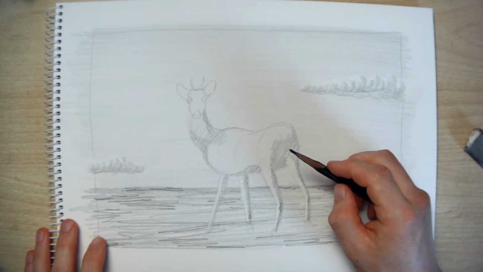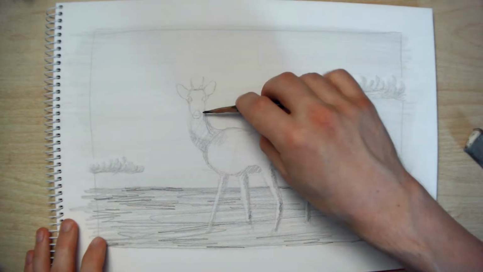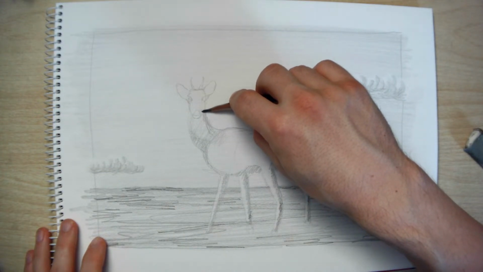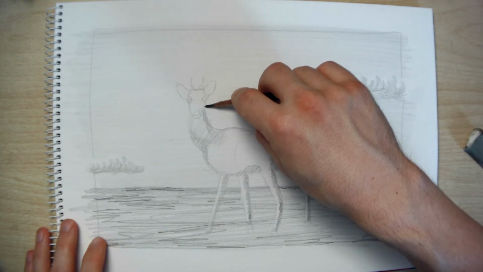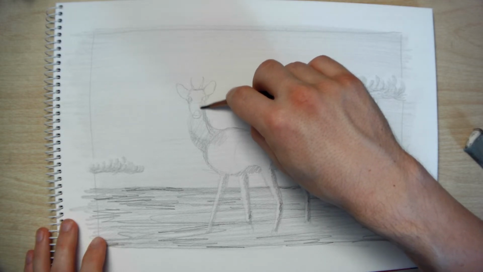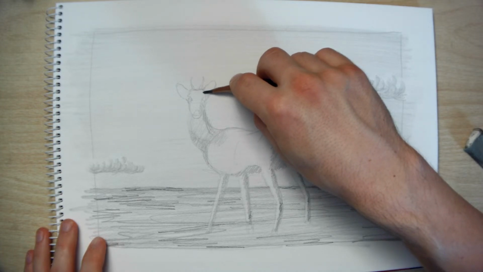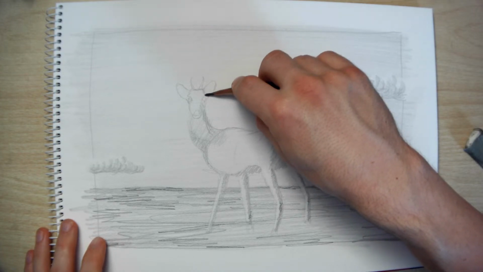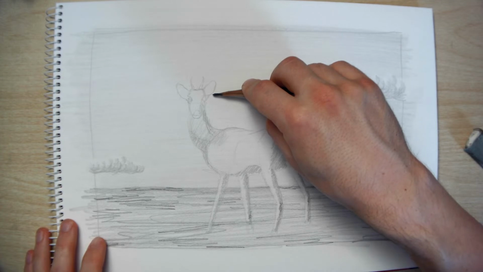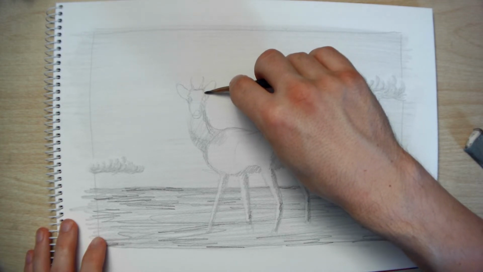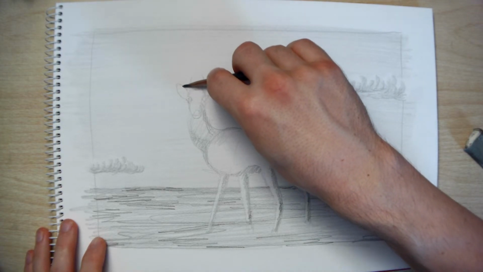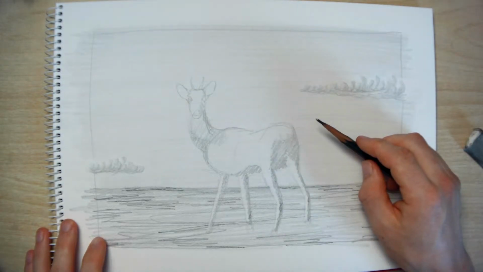Okay. And then in the face, the right area. It's dark right here. It's dark up there, and it's a little bit dark up there. Okay.